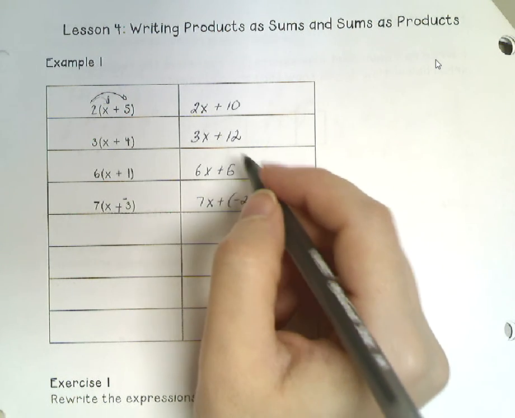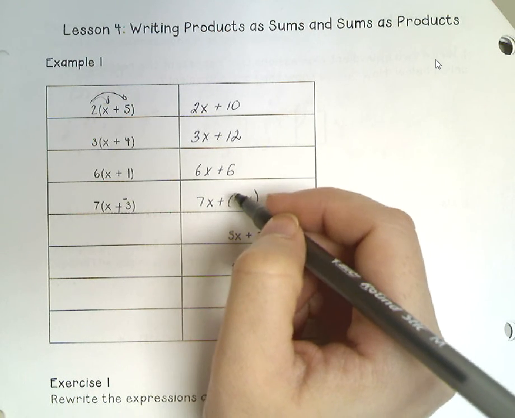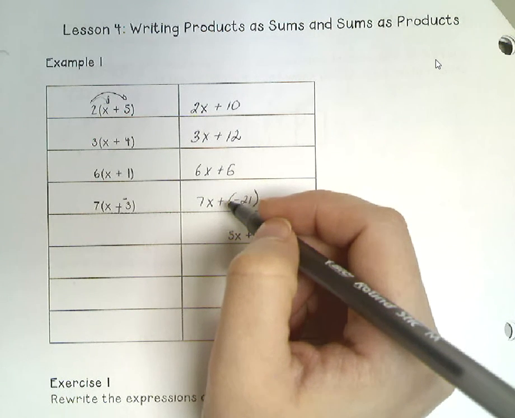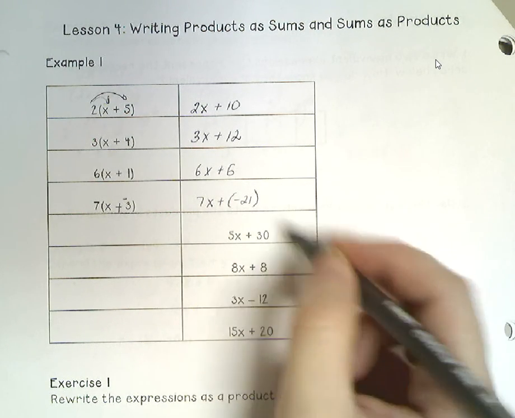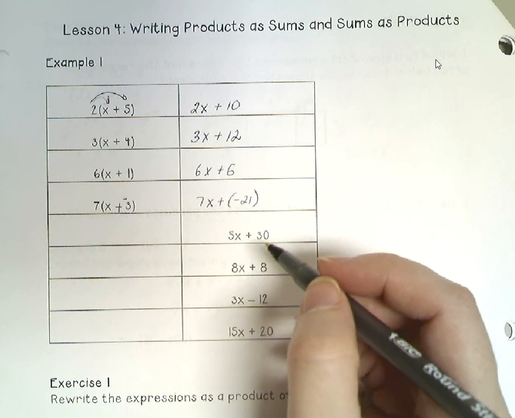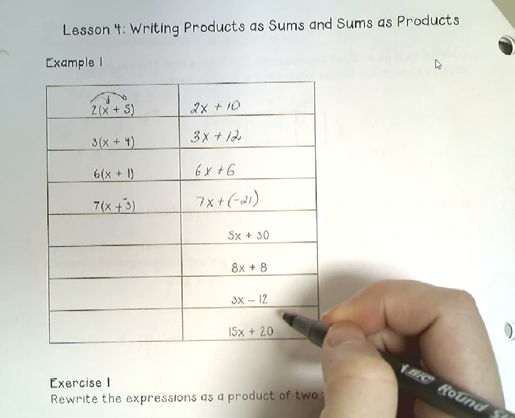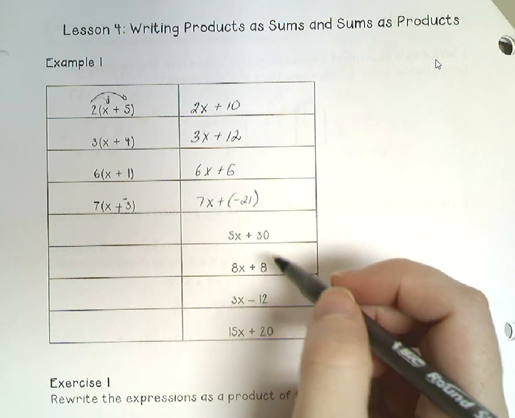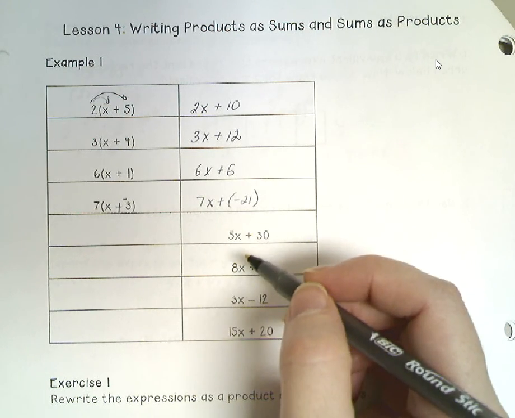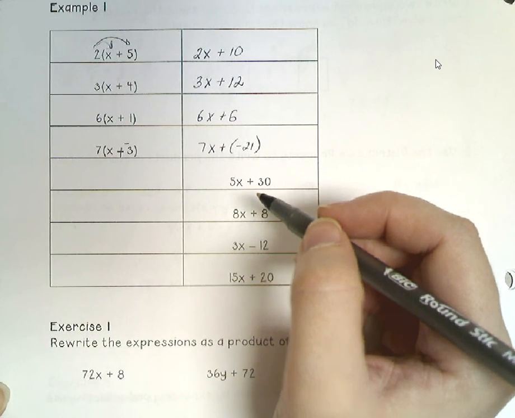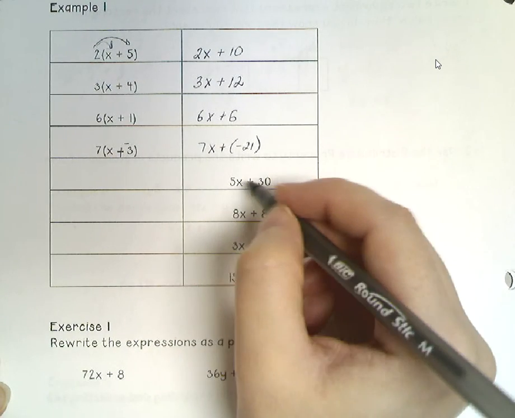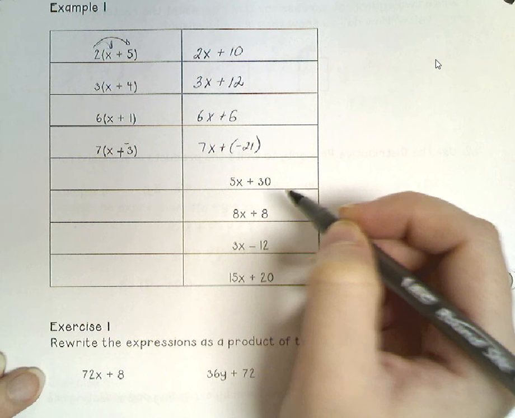Okay, so we filled out the first 4 rows using distributive property, reviewing the material from the previous lesson. So now we have the opposite thing. We have this standard form, and we need to see what number we can take outside the parentheses. And that number has to be the greatest possible number we can find. So we are thinking about, well, what do 5x plus 30 have in common?